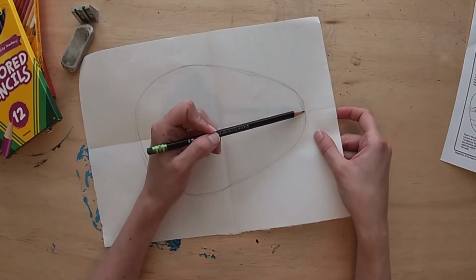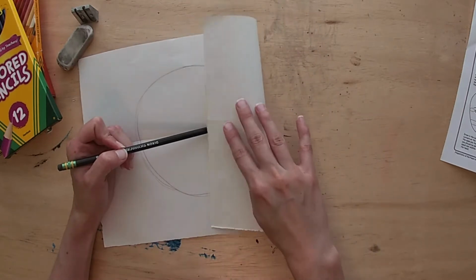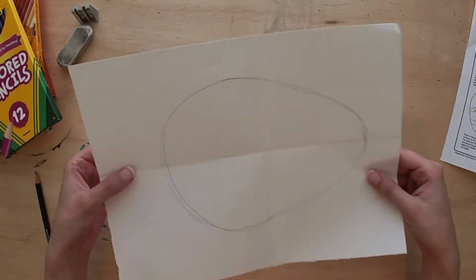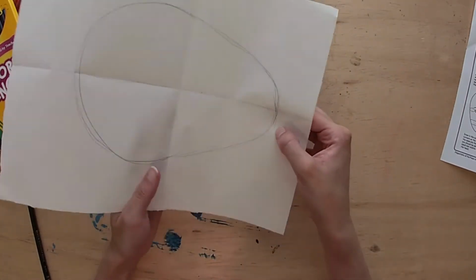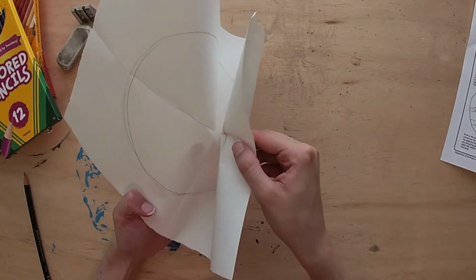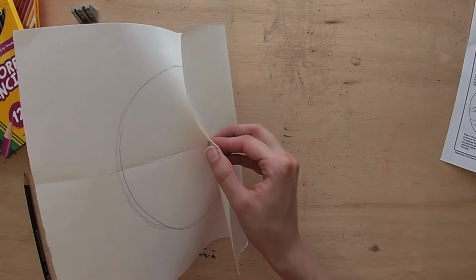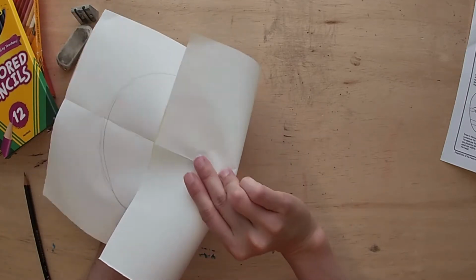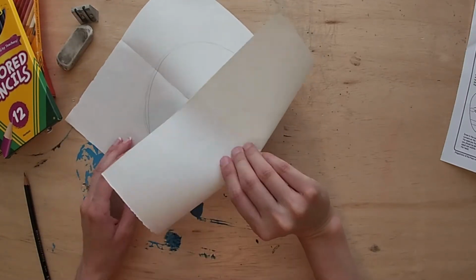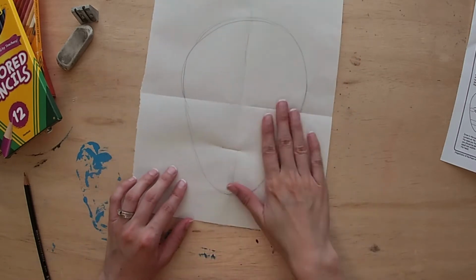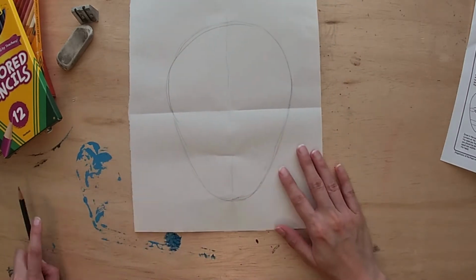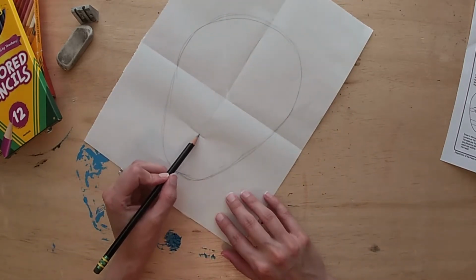Alright, so I'm matching up my chin line to this. That time I just marked it a little bit. Okay.